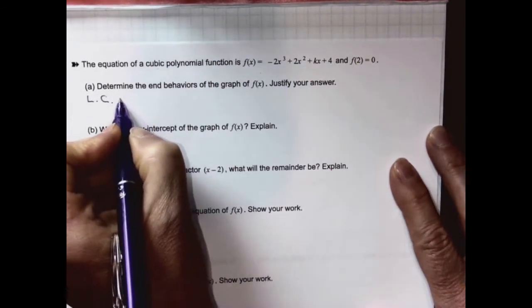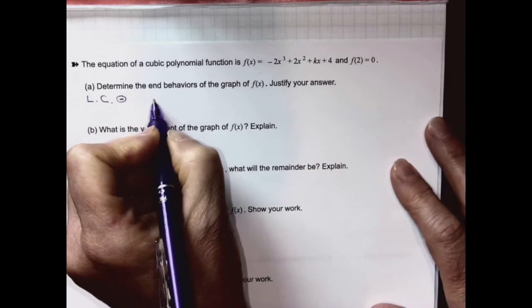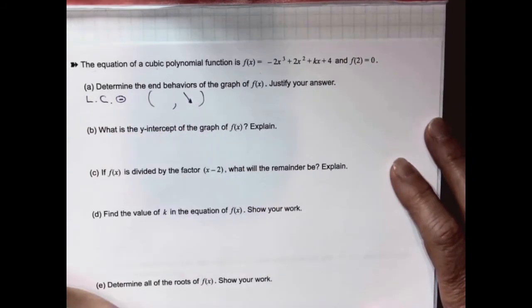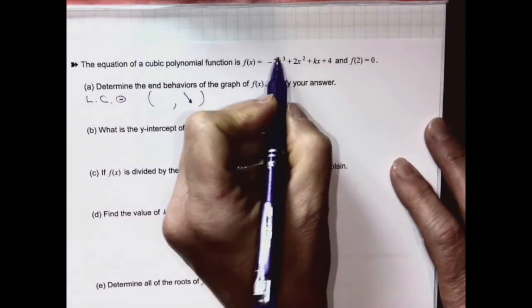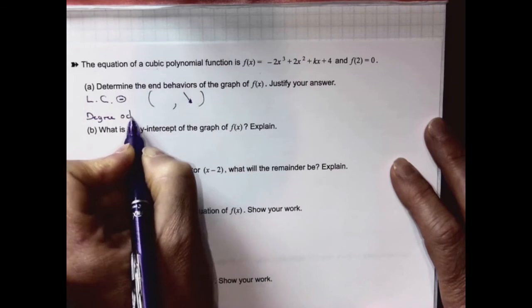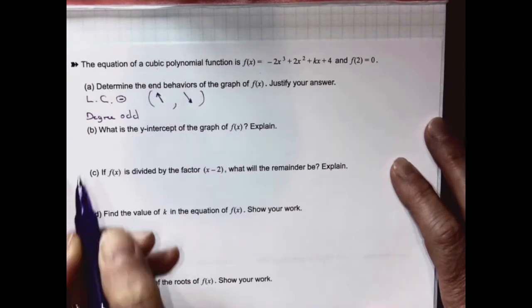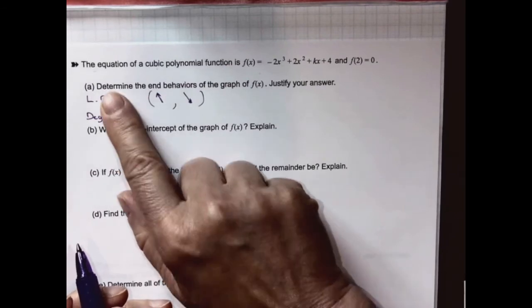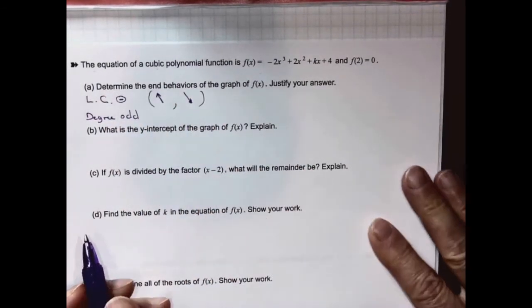Leading coefficient is negative, so we know that the right-hand side goes down to negative infinity. And then the degree is odd, so we know the ends have to be opposite each other. So as I wrote that down, I justified why this should be my end behavior, right?